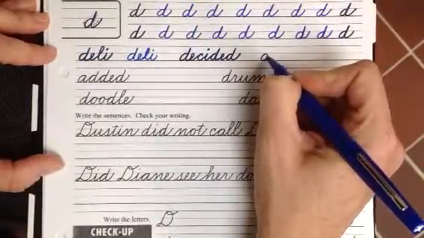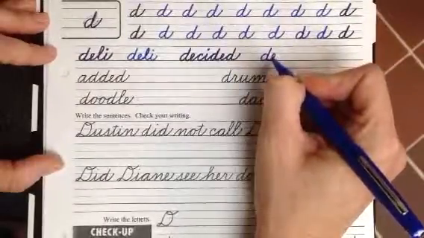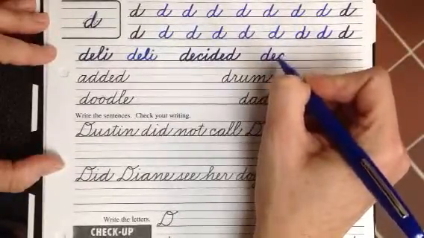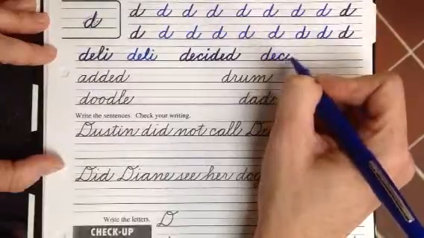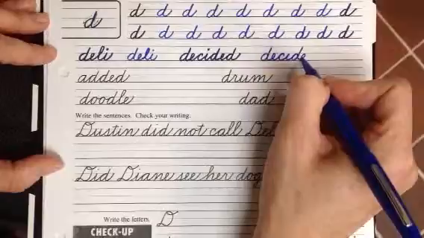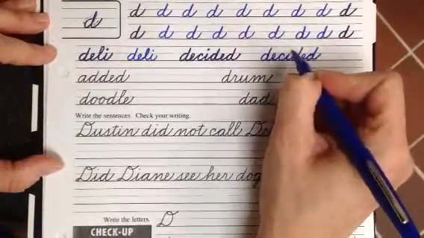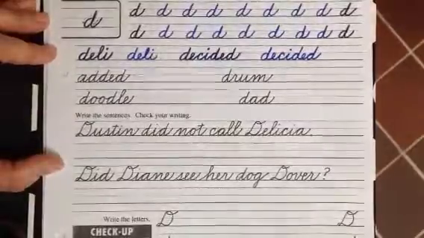Alright, so let's draw the word decided on our own. Start at 2 o'clock, going up, back down, D, E, S, I, D, ed, decided. Okay?